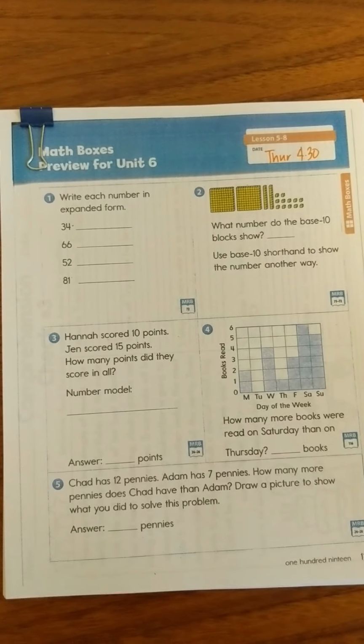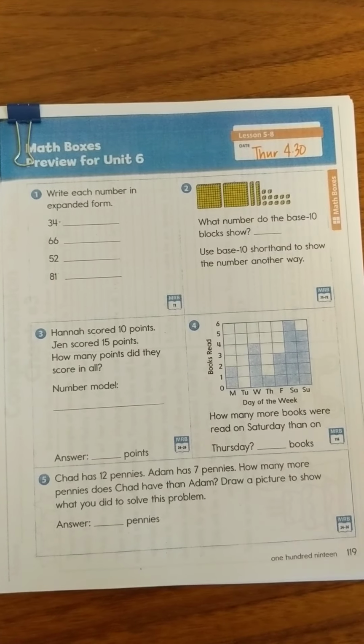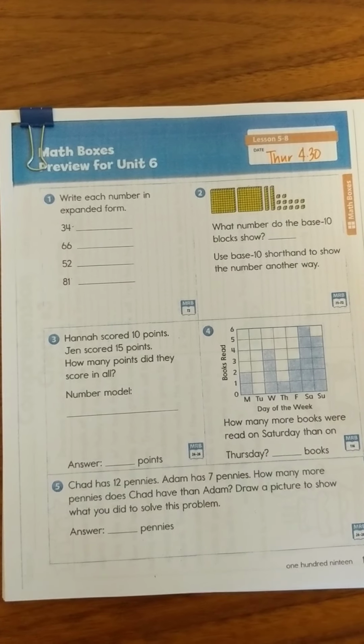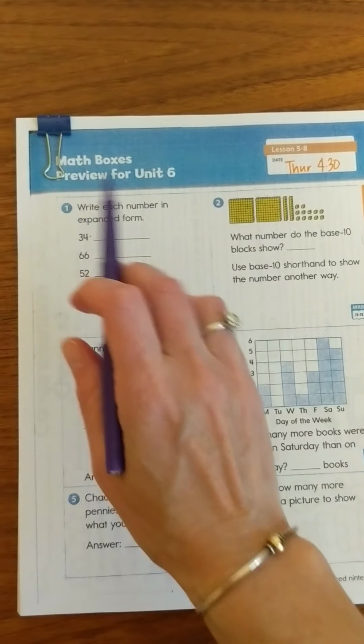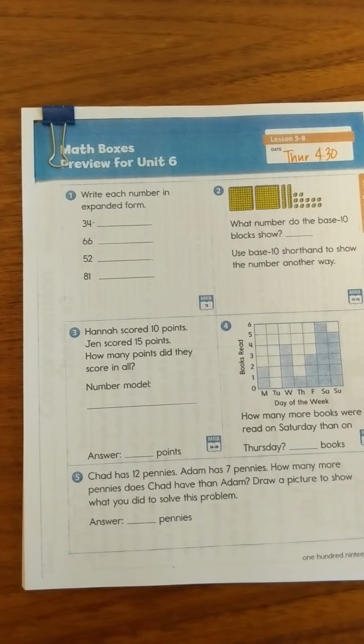Hey guys, we're going to go ahead and do the math page for Thursday, April 30th. This is lesson 5.8 and it says Math Boxes Preview for Unit 6.